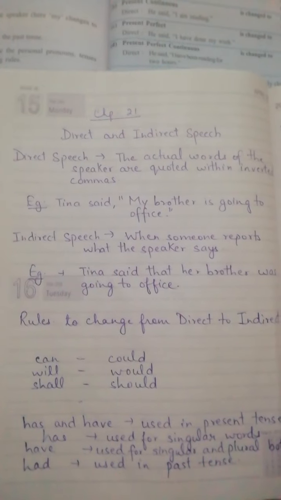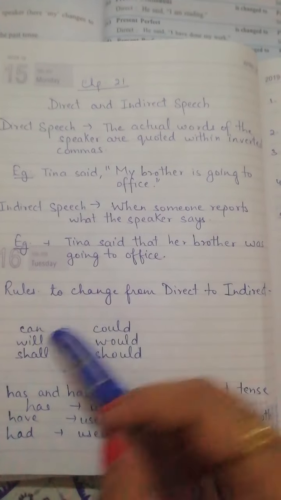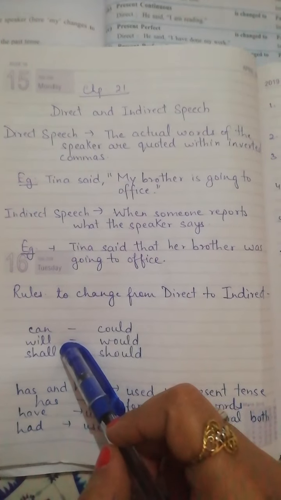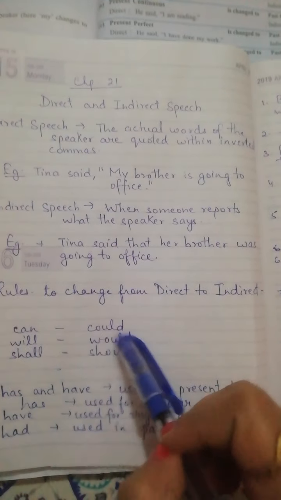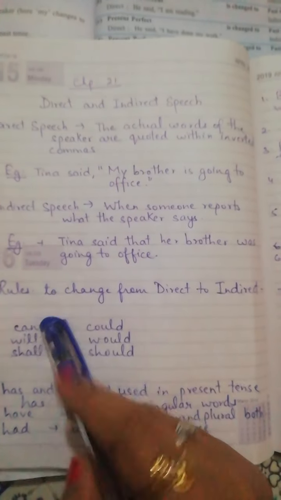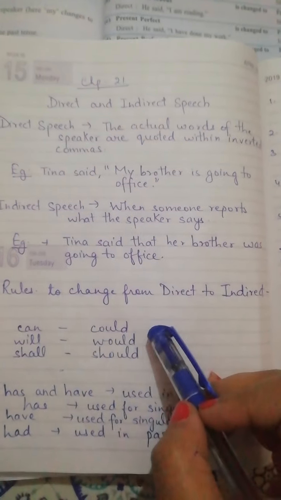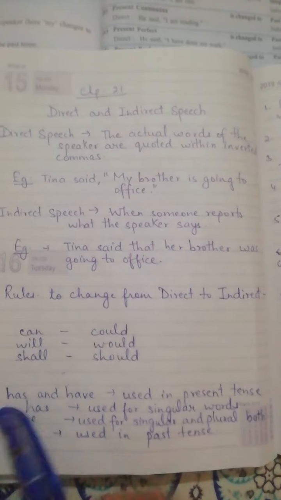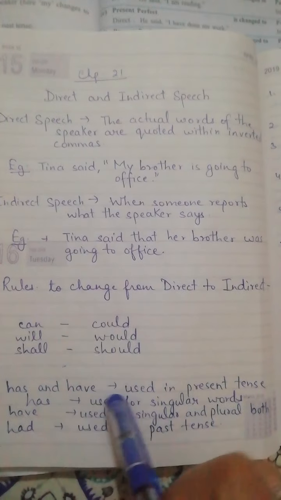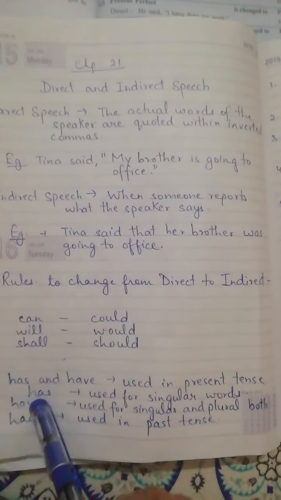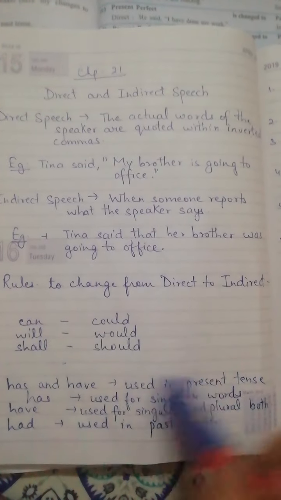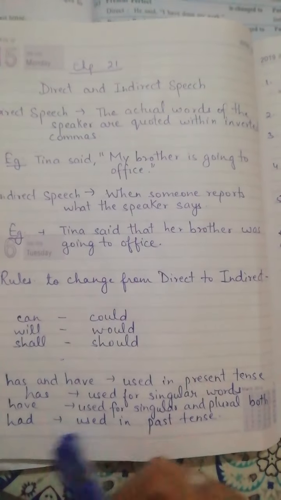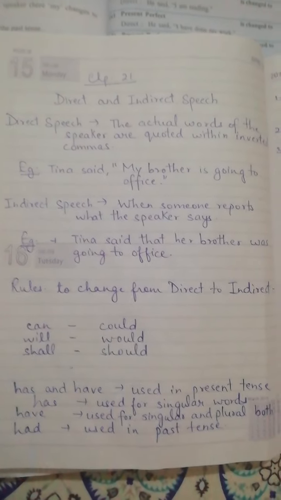There are certain rules to change from direct to indirect. Like in indirect sentences, can, will and shall are used. When we change it to an indirect sentence, the words will change from can to could, from will to would, and from shall to should. Has and have are used in present tense. Has is used for singular words. Have is used for singular and plural both. Had is used in past tense.